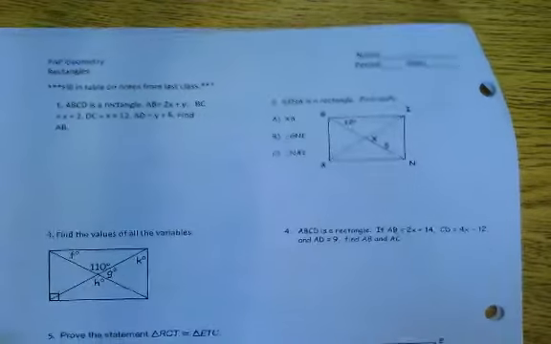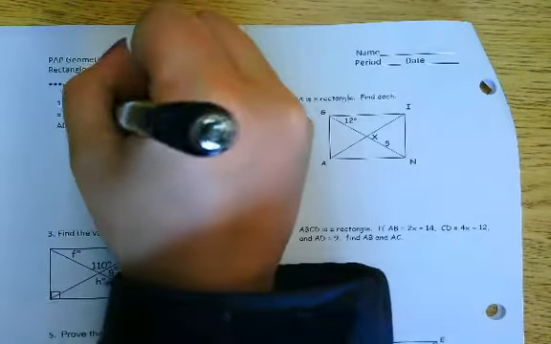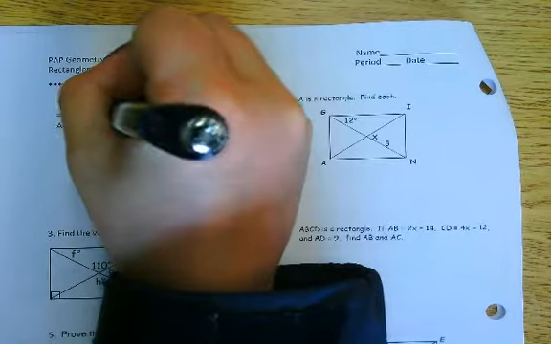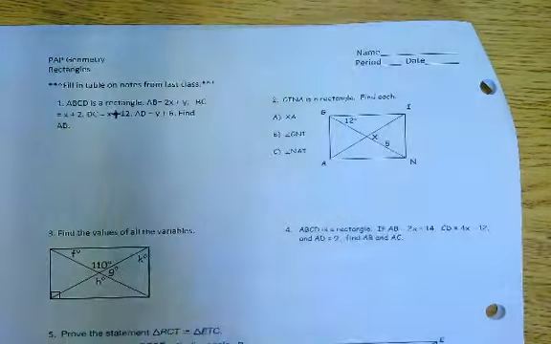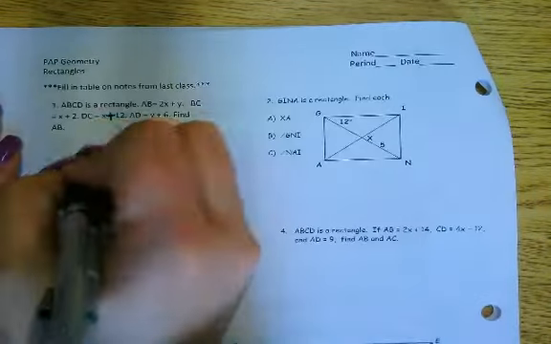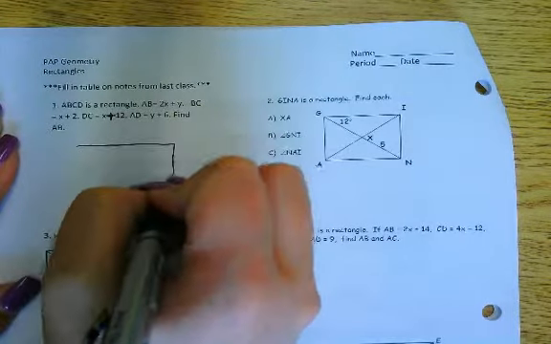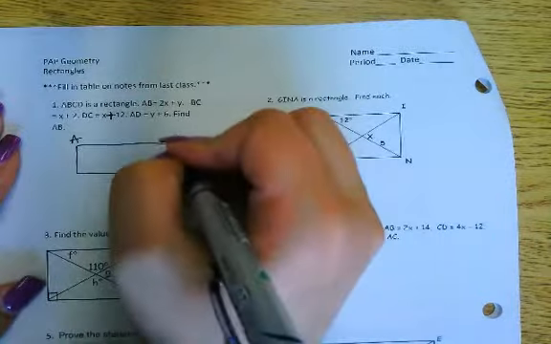Alright. ABCD is a rectangle. AB equals 2x plus y. BC equals x plus 2. DC equals x plus 12, sorry. And AD equals y plus 6. Find AB. So draw your rectangle. Same thing. You need to pick a point and go clockwise or counterclockwise. You can't just jump around everywhere.